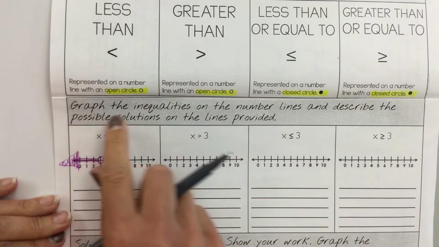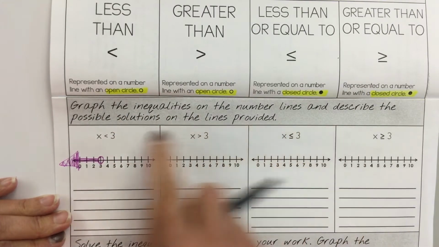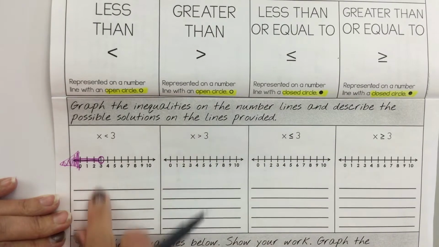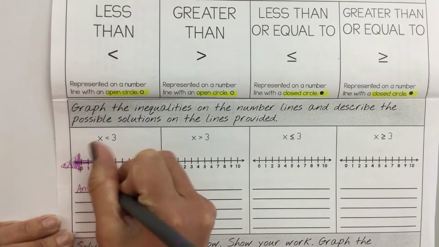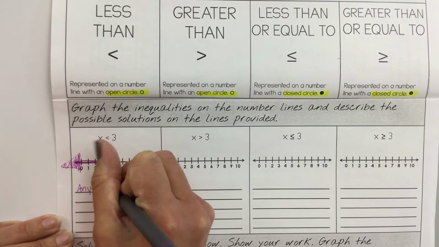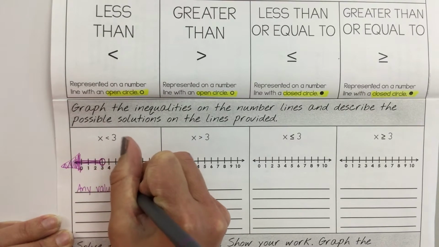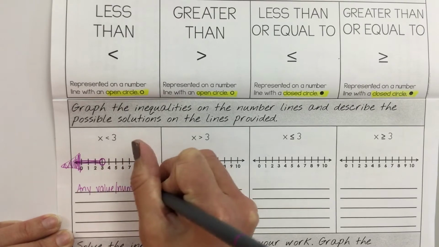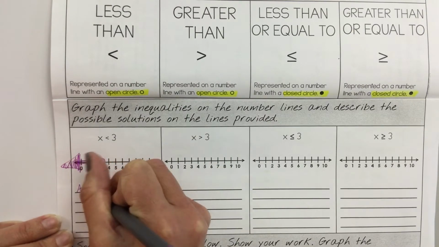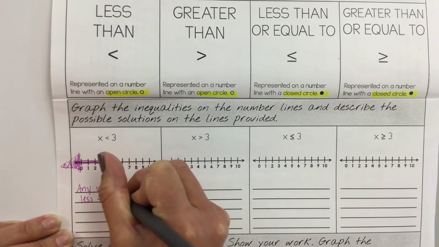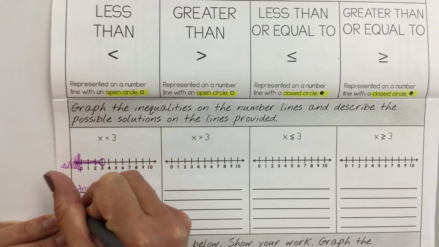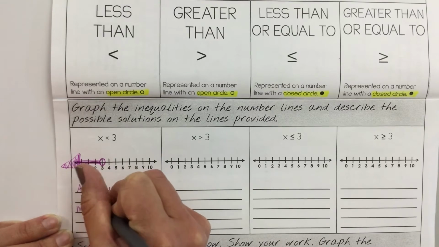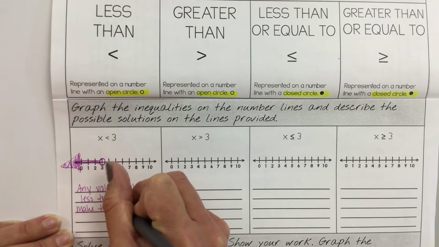It says, graph the inequalities on the number line and describe the possible solutions on the lines provided. So we would say any value or number less than 3 will make the inequality true.